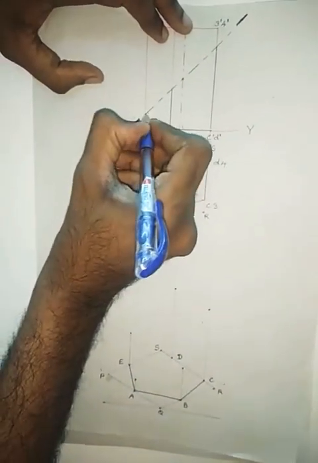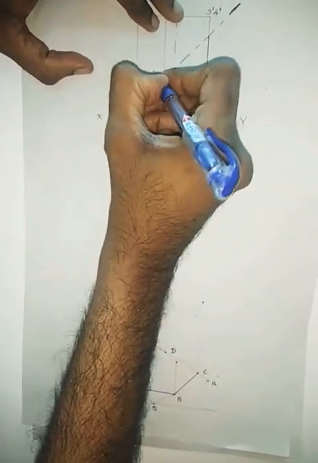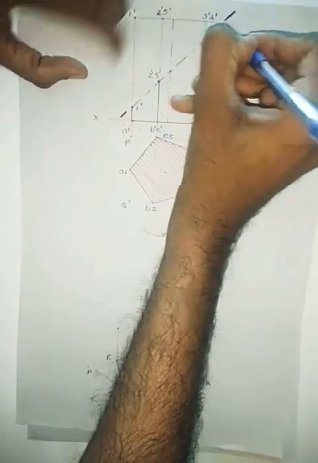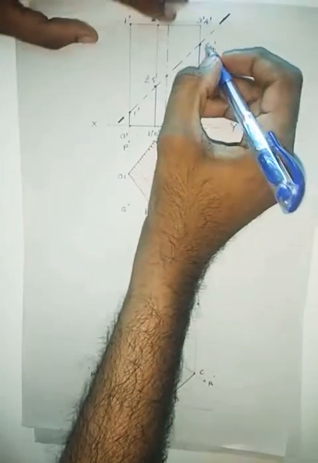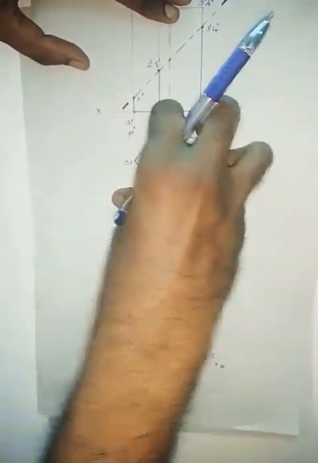Here we are getting 1 dash. Here itself we are getting 2 dash and 5 dash. Here itself we are getting 3 dash and 4 dash. Here also we are having these points, but these are their section points. So first I will be rotating this box in anti-clockwise direction.